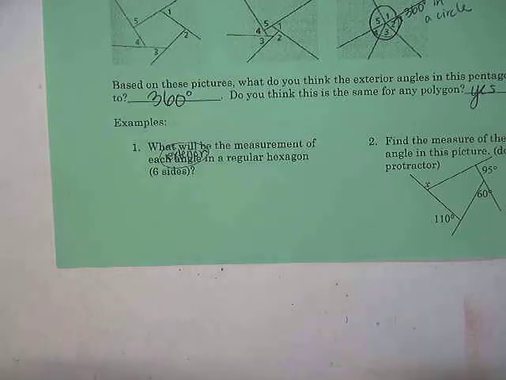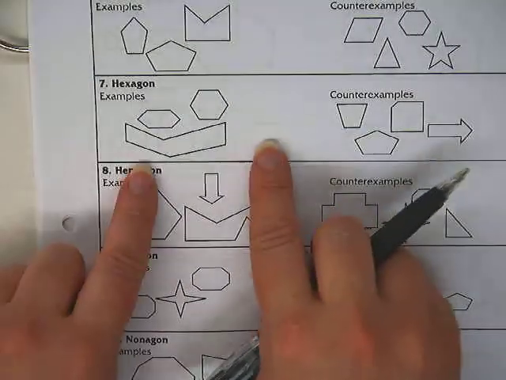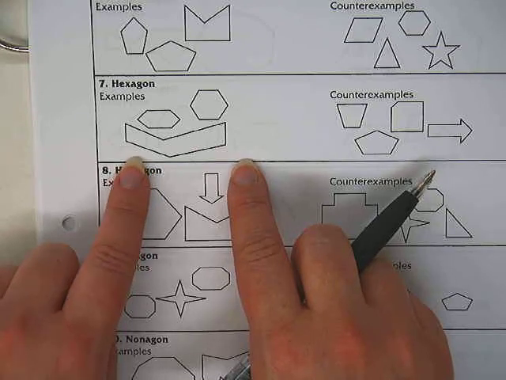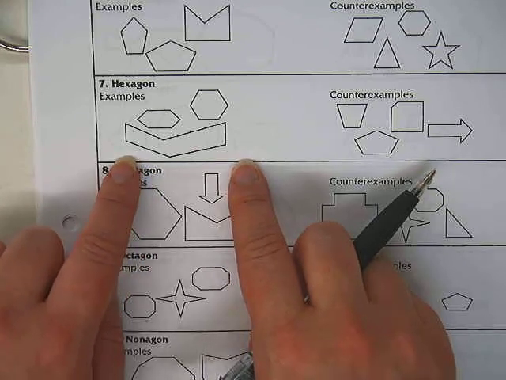So if I have a regular hexagon, does anyone have any idea what a hexagon is? Here, we were going to look at these later, but let me show you this one really fast. Here are some examples and non-examples of a hexagon. Take 15 seconds to decide what a hexagon is for sure.